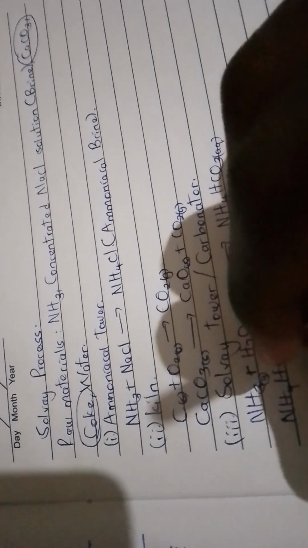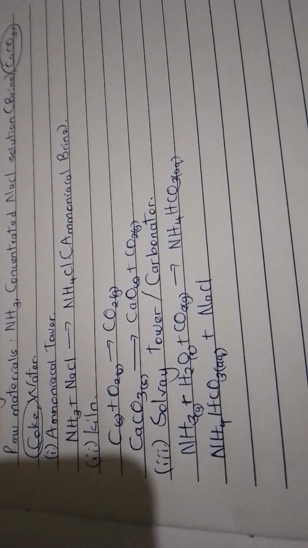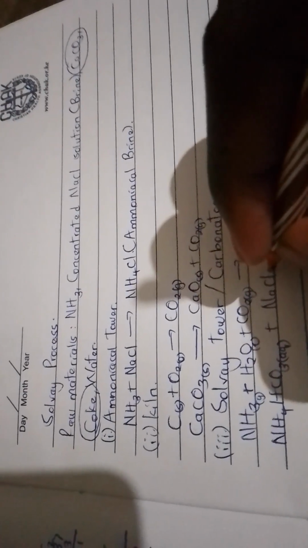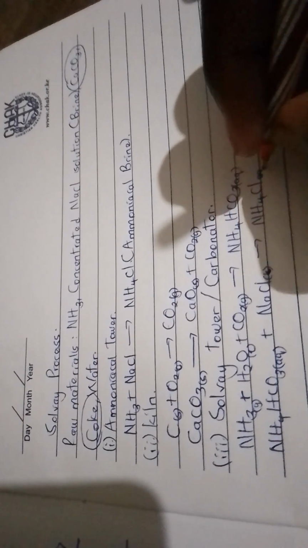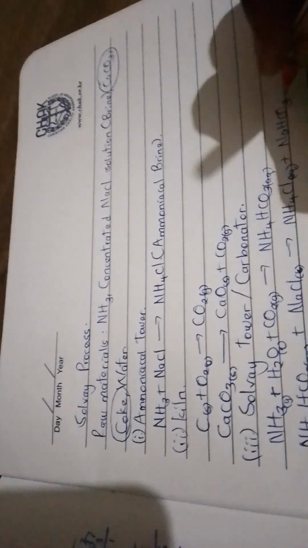So we will take the ammonium hydrogen carbonate, which is aqueous in nature, and we will add it to the sodium chloride. Remember that the brine and the ammonia are now being combined when we are coming to the Solvay tower, so that we can now form our products there. We know that the sodium chloride, when it's still concentrated, is going to be a solid, so it's going to give us ammonium chloride, which is aqueous, and we are also going to get the sodium hydrogen carbonate. Yeah, there we go guys.